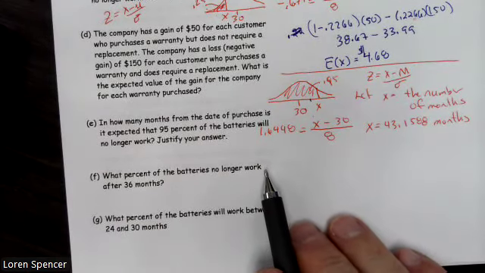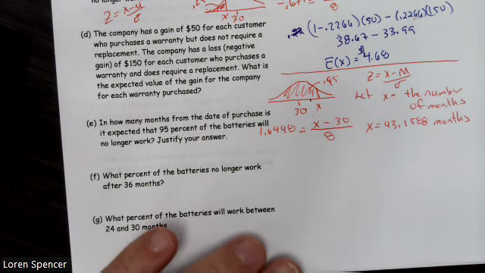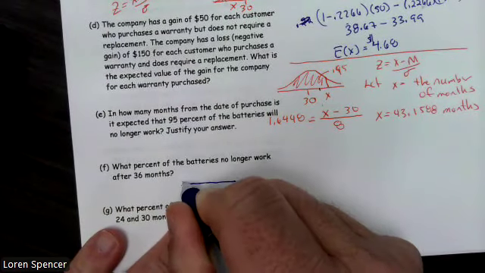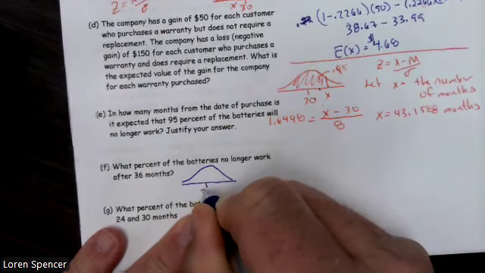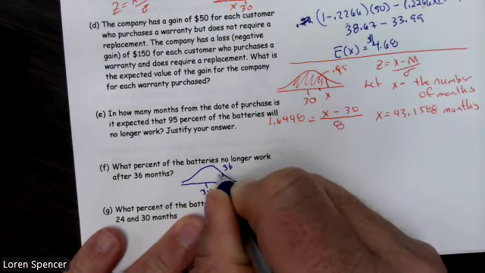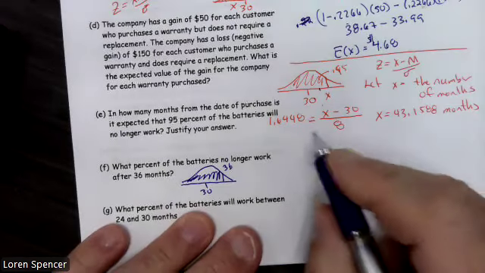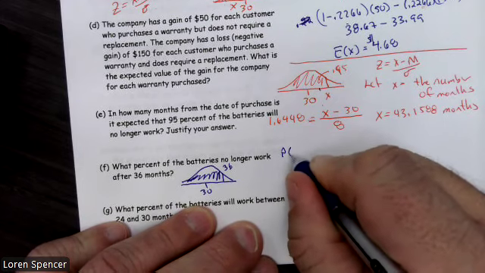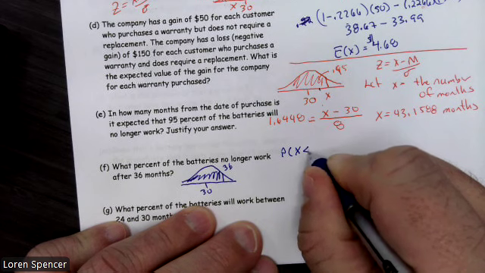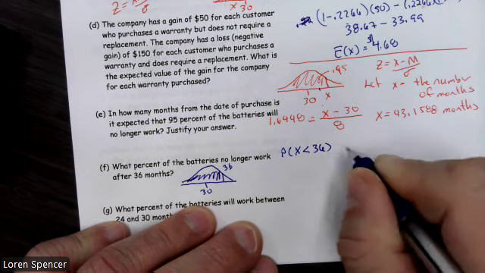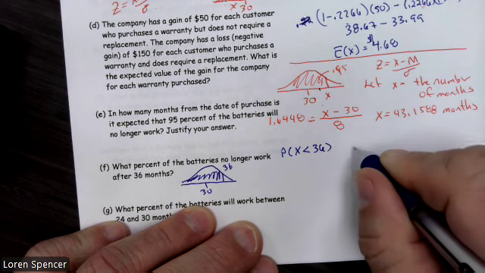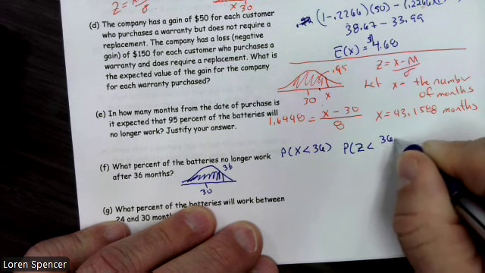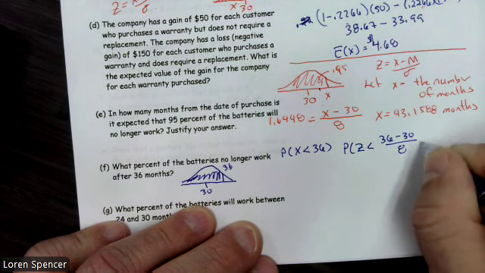Next one. What percent of the batteries no longer work after 36 months? So let's draw a picture of that. So our picture is going to look like this. We have a mean of 30. This is 36. And we're looking for this area. So we want the probability that X, the number of months, is less than or equal to 36. So once again, we're plugging into our Z formula. When we do that, we have the probability that Z is less than 36 minus our mean of 30 over a standard deviation of 8.